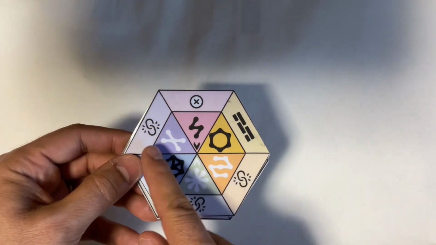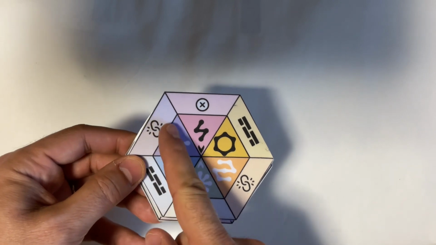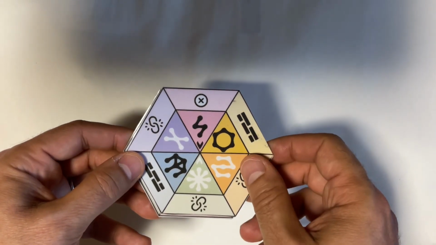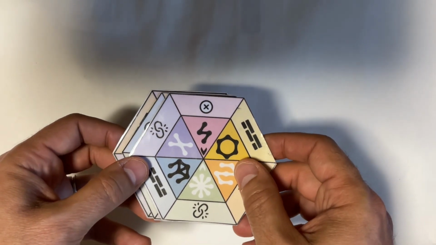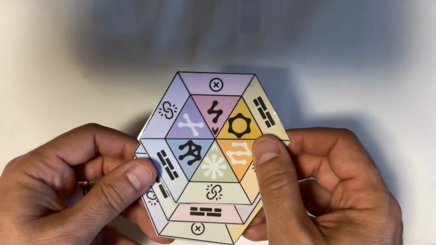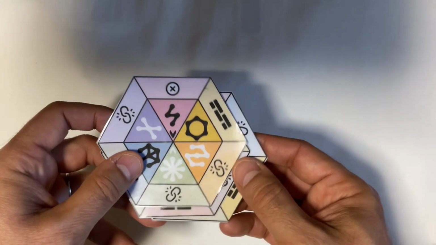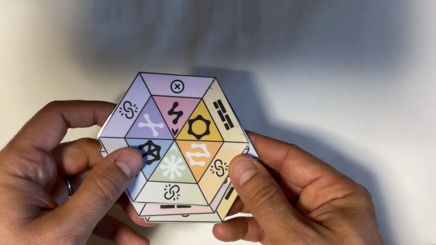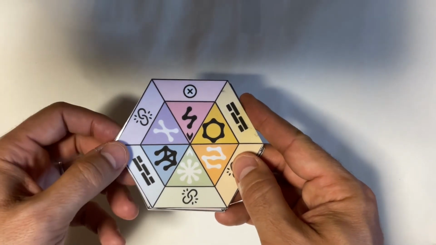And the chain doesn't have a specific action. It depends on what actions are adjacent to it, are aligned to it. So let me show you.